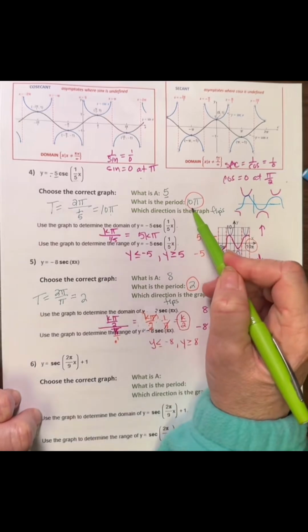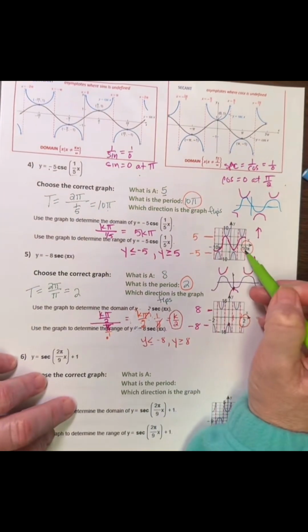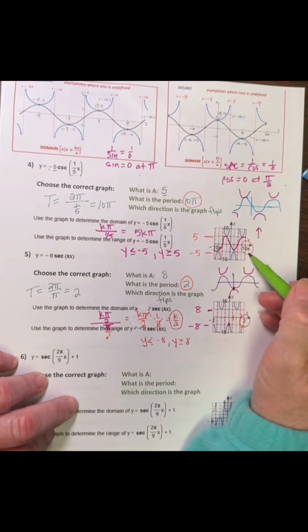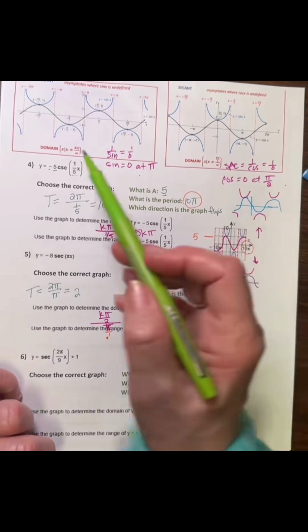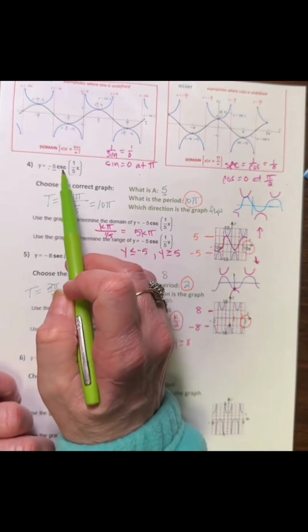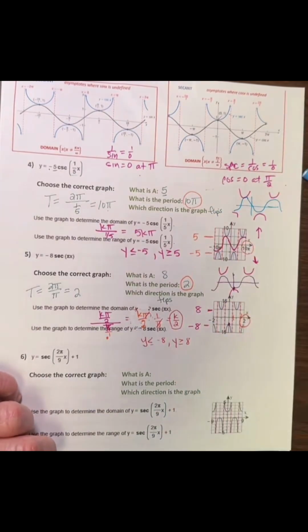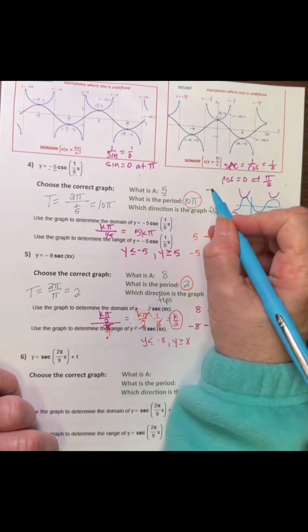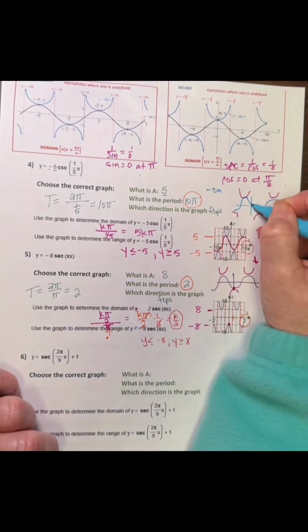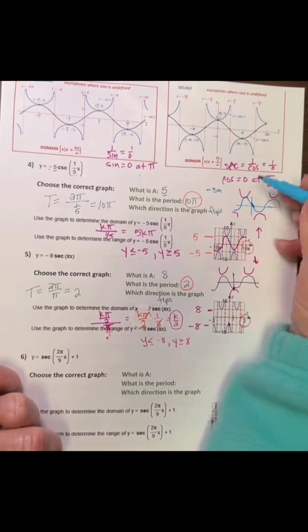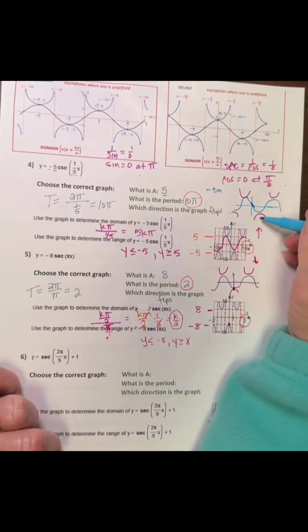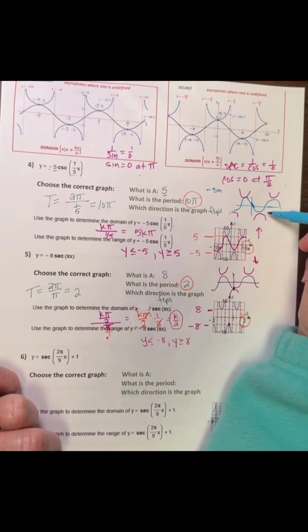The 10 pi matches in the graph this number and this number. The period goes here to pick out which graph it is. To draw the negative cosecant, we draw the negative sine function, which goes like this. And then the cosecant is the opposite of that. So it would be in the pink.